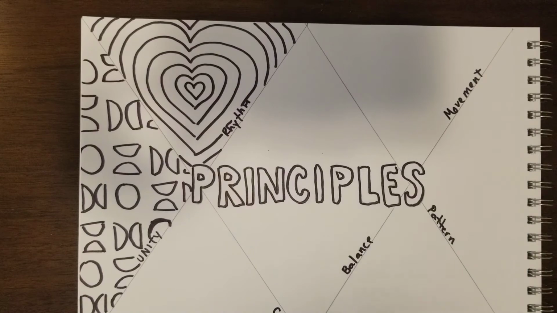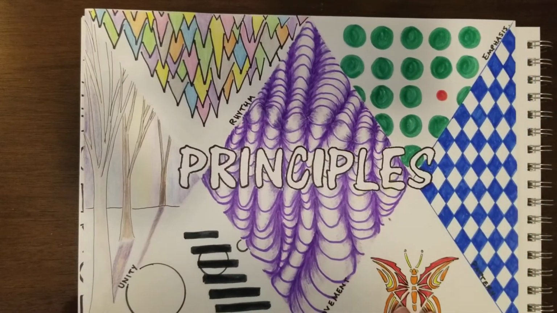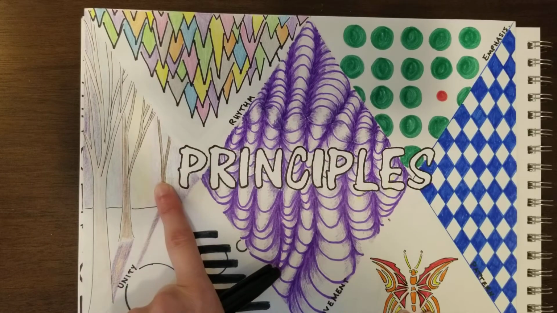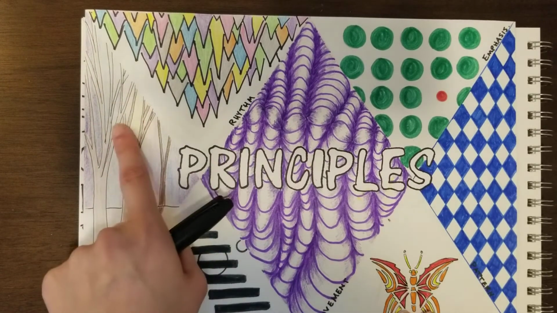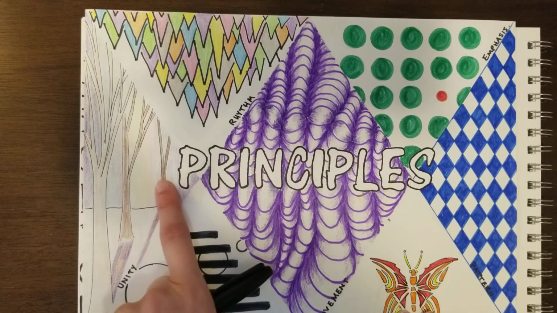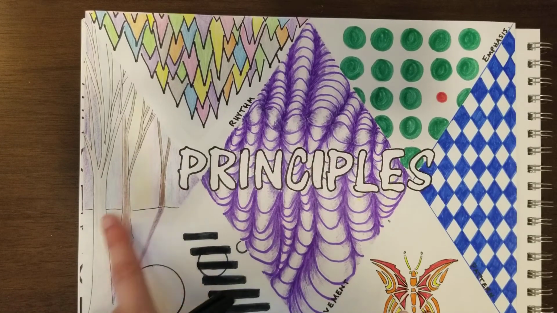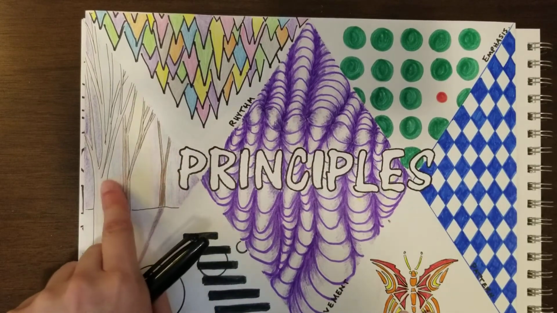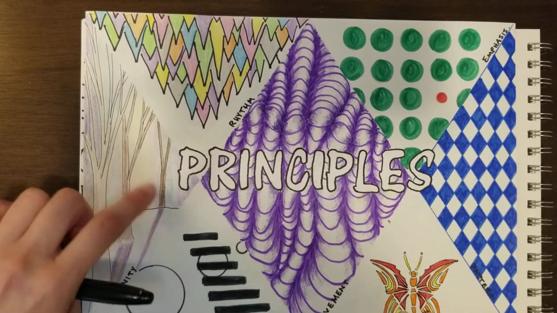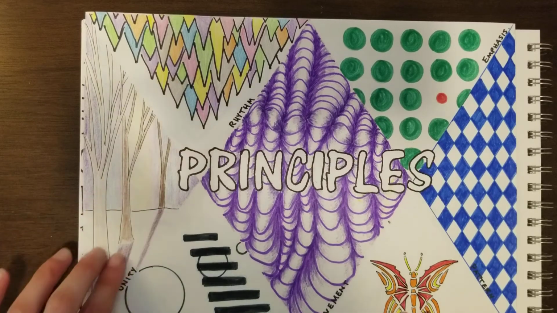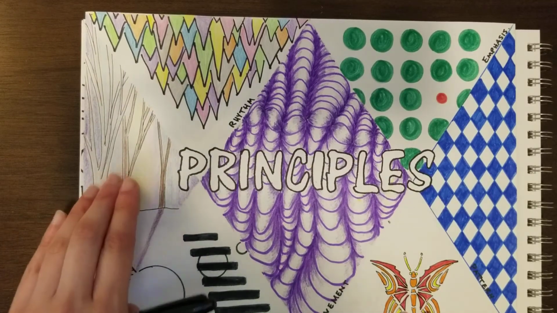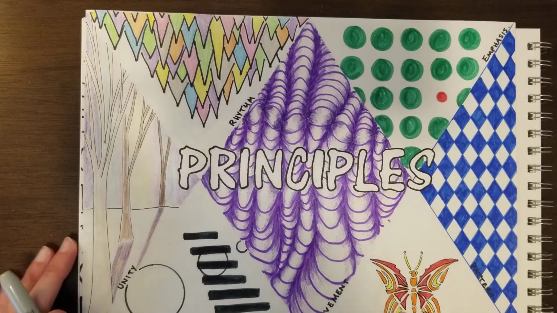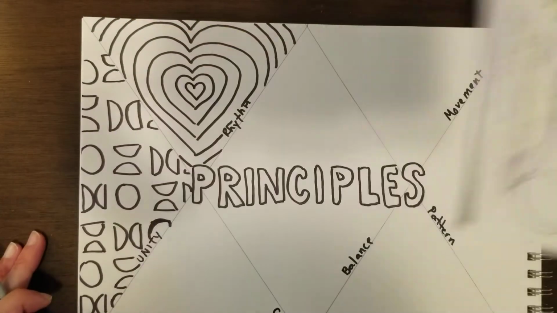For my example that I pre-created, Unity, I just used this repetition of trees, okay? Repeated the branches, repeated the tree, but made them smaller so they look like they're going back in space. Used a soft color palette and created this nice background so it looks like the sun is setting almost. And then this shadow of trees that complement it. So again, Unity is when you're using those elements of art correctly to make your picture successful.